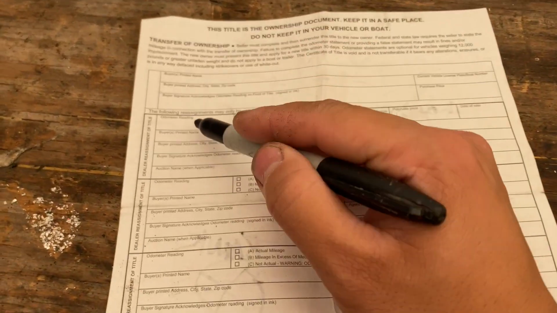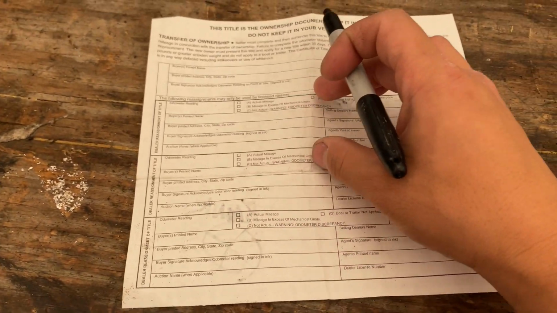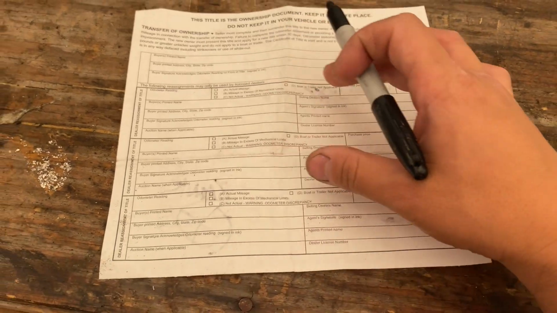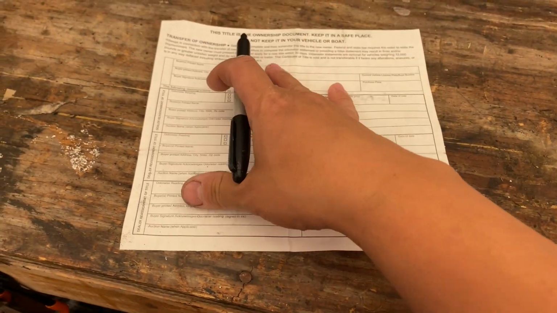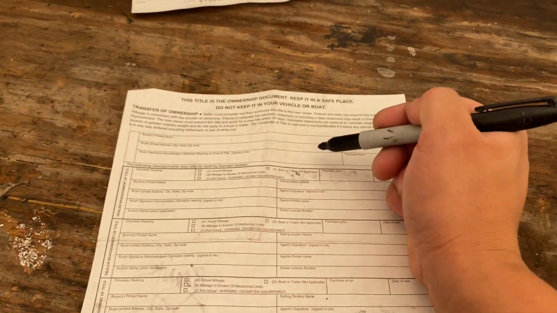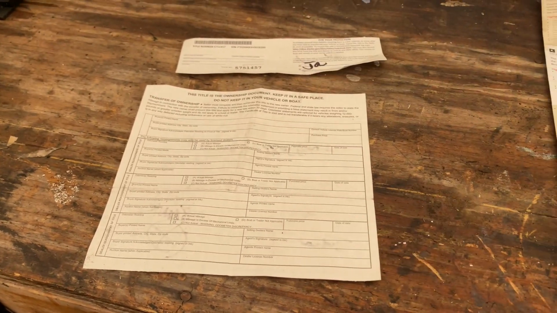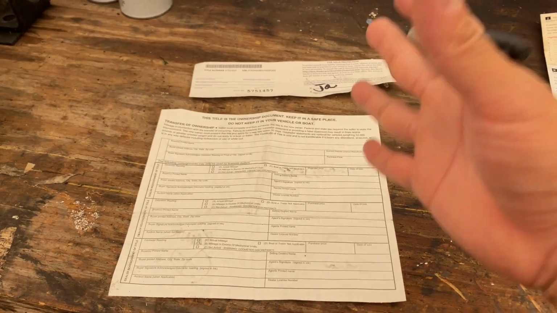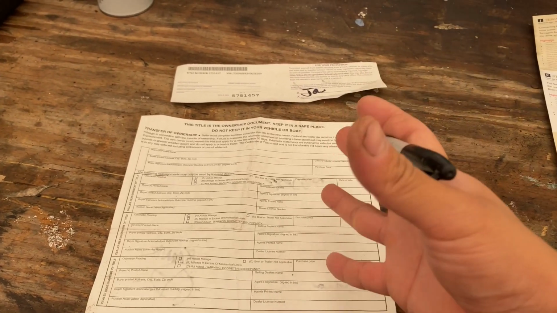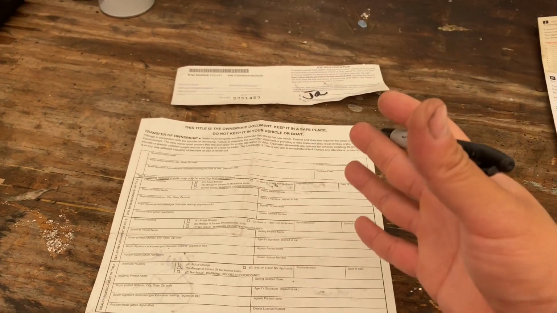The rest right here is just some other stuff. Usually this doesn't really matter too much for the average consumer, but the main thing is the front, the back right here, and also this slip right here. So hopefully this video helps you guys on how to fill out a title when you're buying it or when you're selling it.